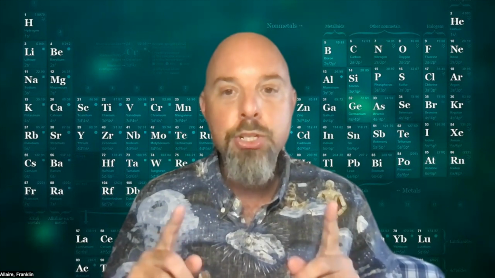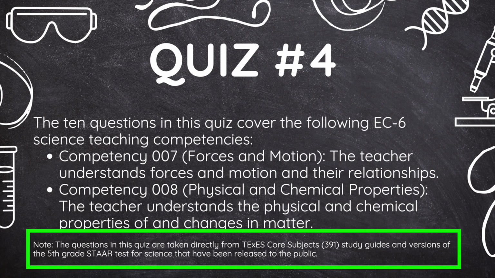The other difference that I want to mention here is that previously, the questions for our other quizzes came strictly from study guides made for the Texas core subjects. That's exam 391. However, the difference here, starting with this particular quiz, quiz number 4, is that yes, some of the questions come from those study guides for the core subjects test, but some of the questions also come from previously released versions of the 5th grade STAAR exam for science.